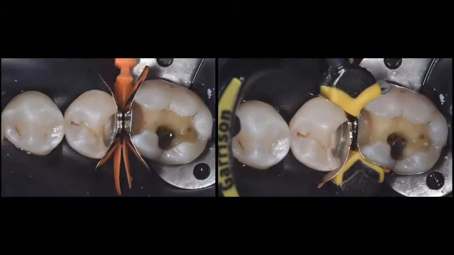These are the stiff Garrison bands. Again, I'm choosing to use the stiff ones because this is a wide interproximal preparation, a deep preparation, but also there's a back-to-back component. So you have a really wide space that you need to restore.